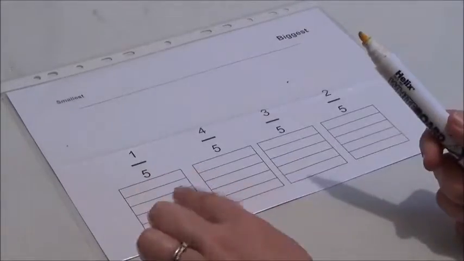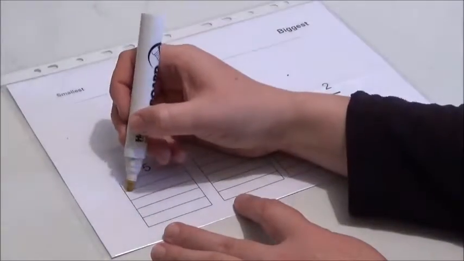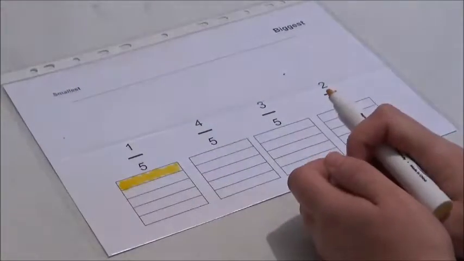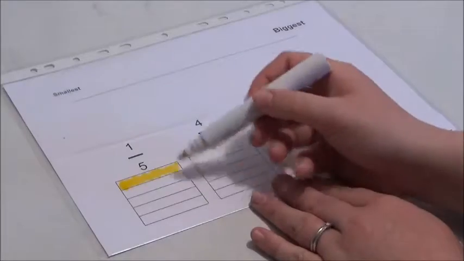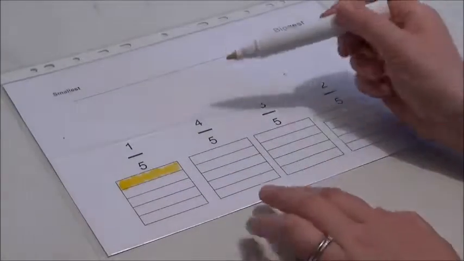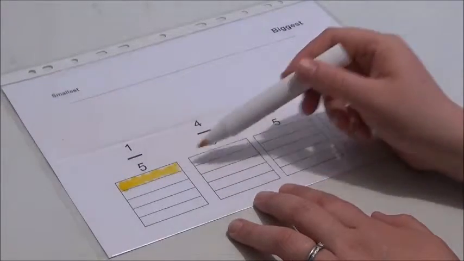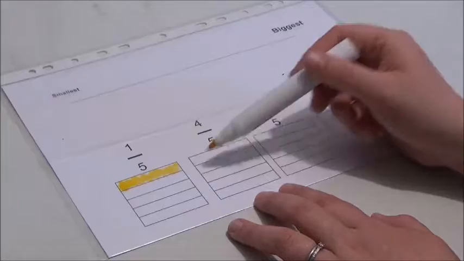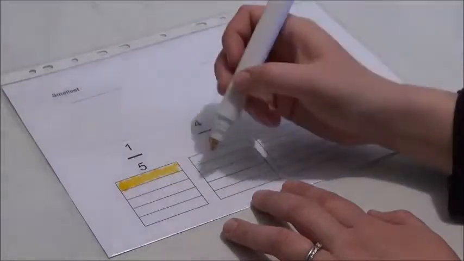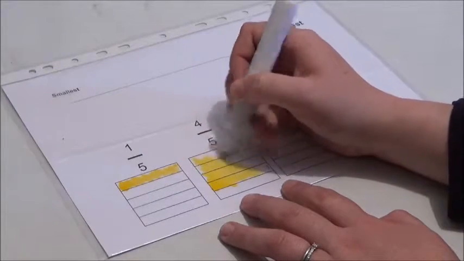So here we've got 1/5. We've got one whole that's been cut into 5 pieces, and we're looking at just one of them. And this time it's really important that we colour from the top down or the bottom up, but we do it to all of them so that we can do a good comparison. Next one, we've got 4/5. Again, one whole exactly the same size as this one, cut up into 5 equal pieces exactly the same as this, so we can make a comparison, and we're looking at 4 pieces.